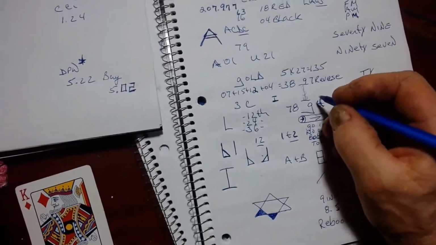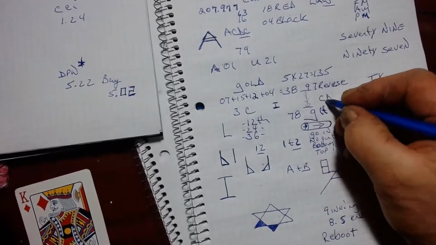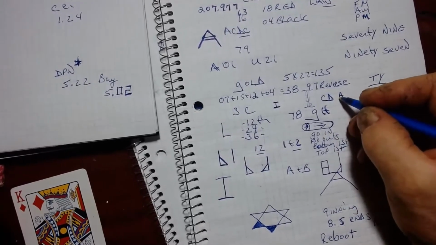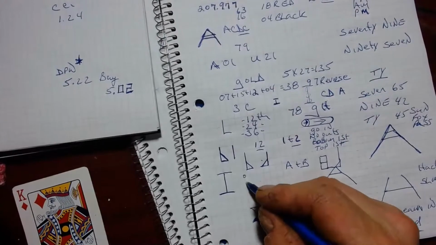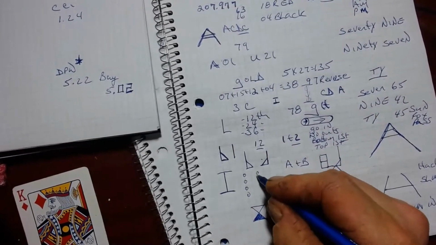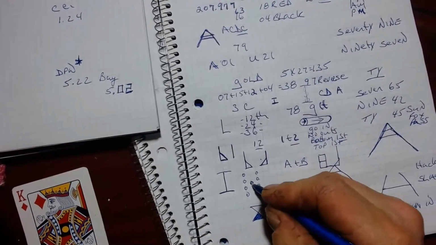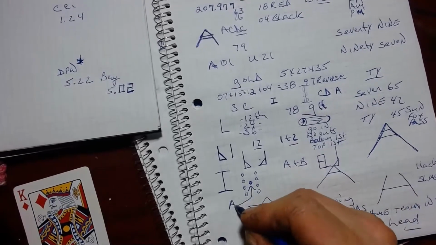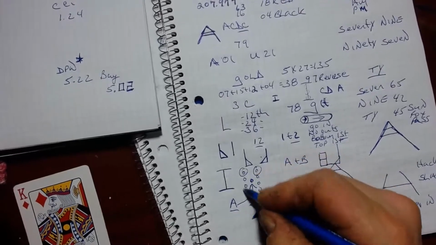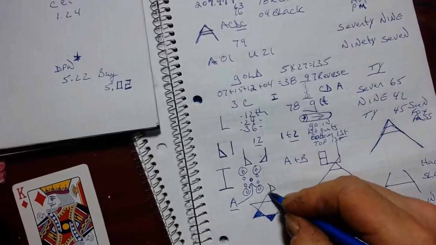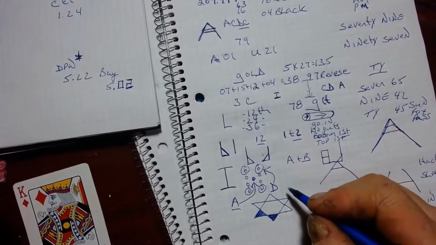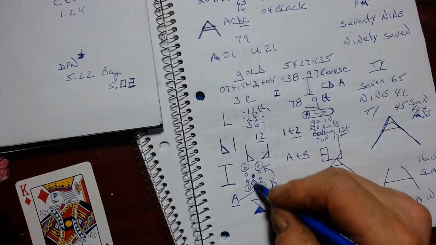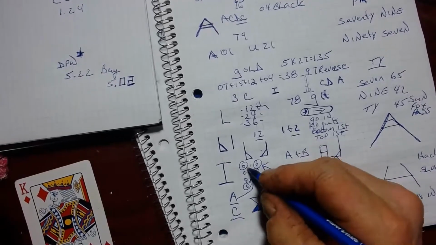To build it, it becomes CD to create A. And since A is relevant in I, here's your A right over here. Here is your A. Here is your D. That's your AD. This will tell you above and below, creating automatically your C for the 3 levels.